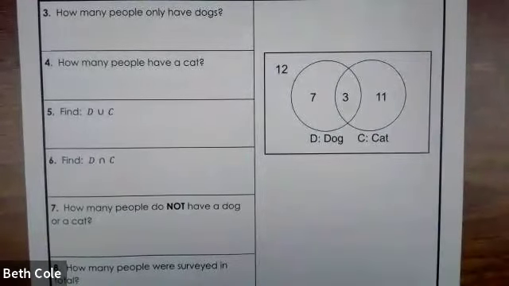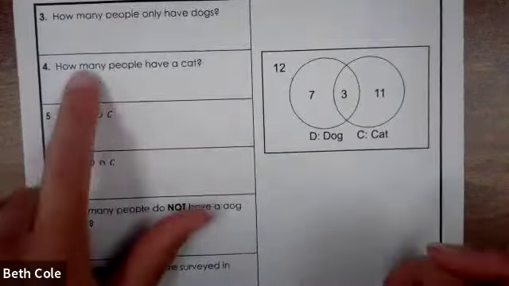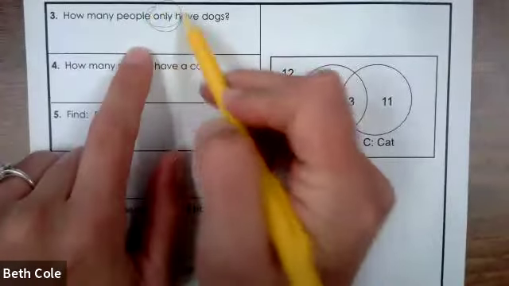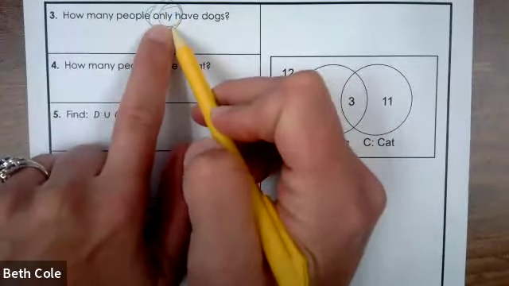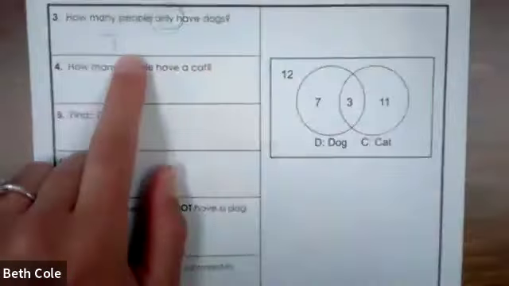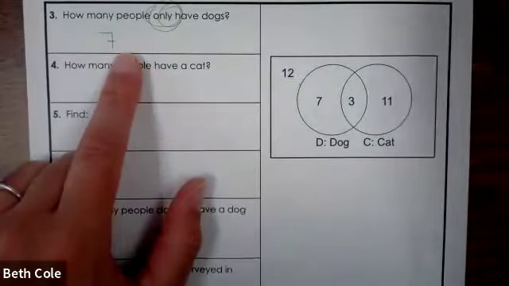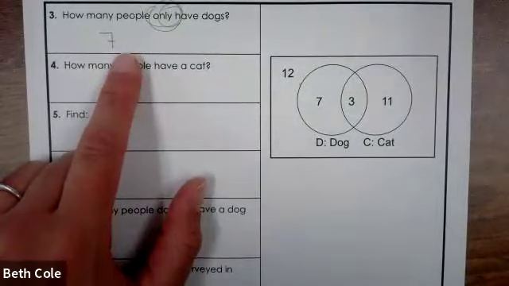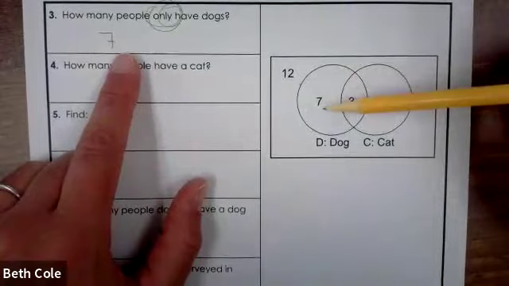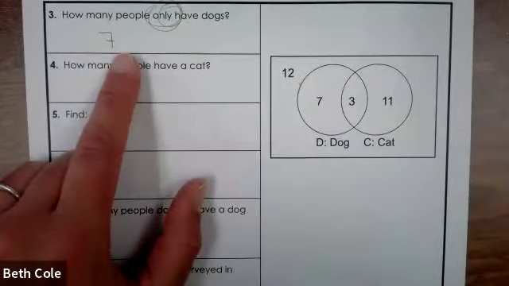Oh, no, wait, I'm sorry. I read it wrong. I apologize. Forget I just said that. It does say how many people only have a dog. So I'm sorry, 7 was correct. How many people only have a dog would be 7. If it just said how many people have a dog, then it would be what? Then it would be 10. Okay, cool. I'm sorry. I misspoke.